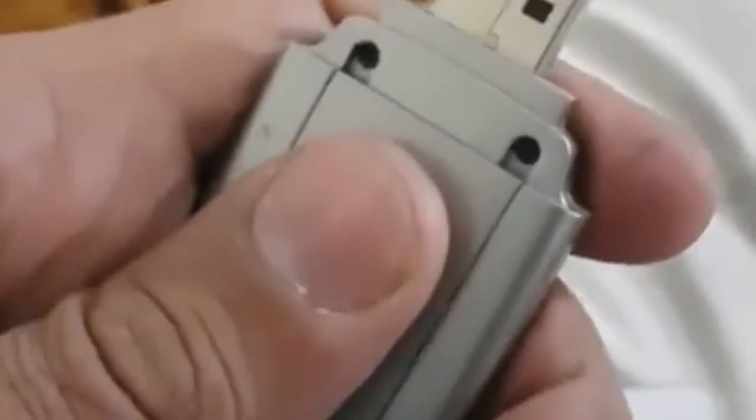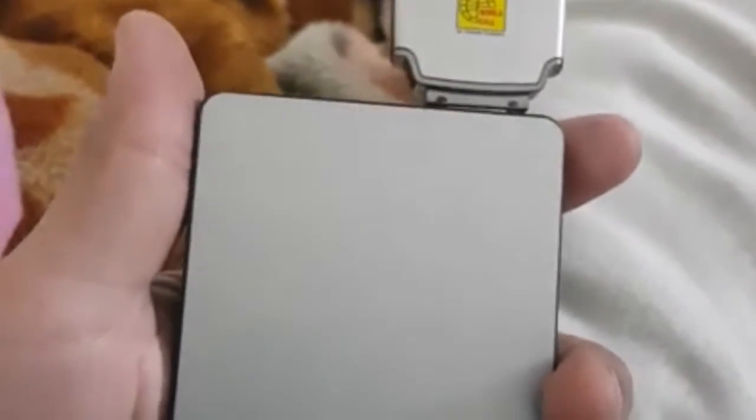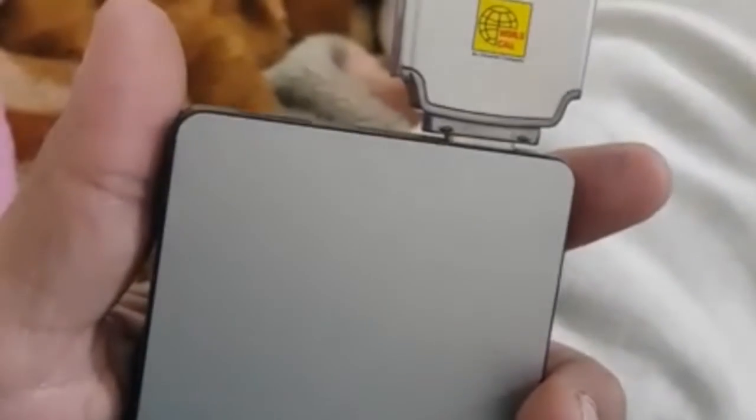Okay, let me show you the options. Just unplug this cap and then see. This is for the SIM slot. Okay, and this option. Look, it's working. It shows this light. Okay, that means this modem is working fine.